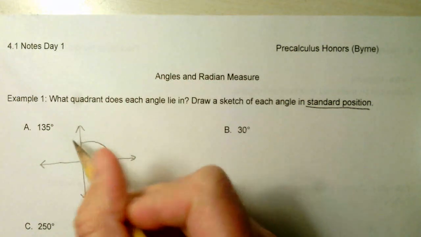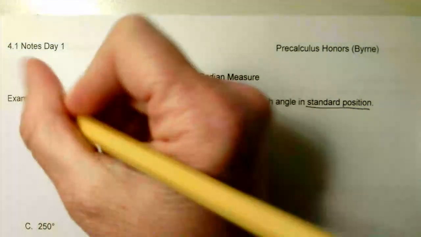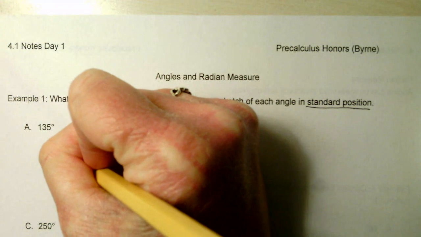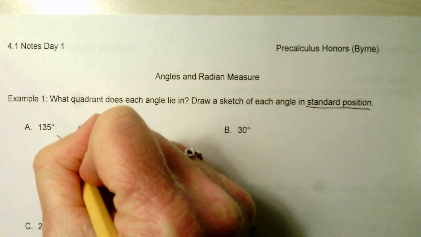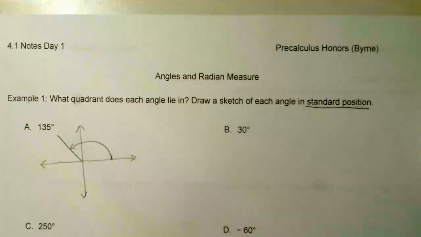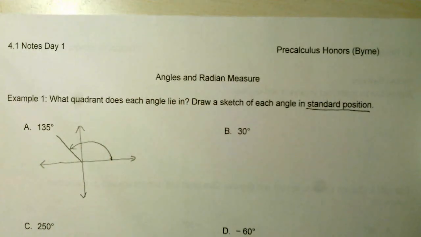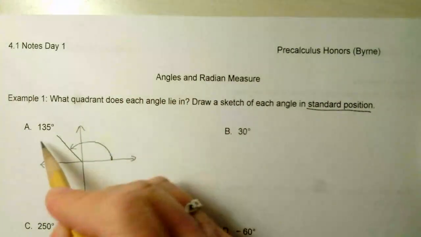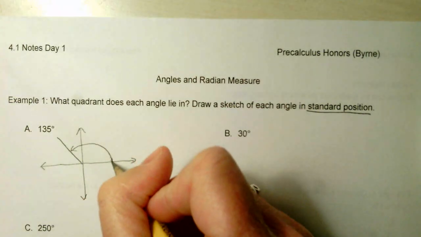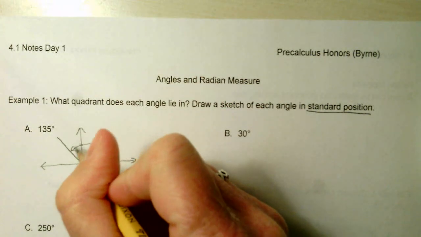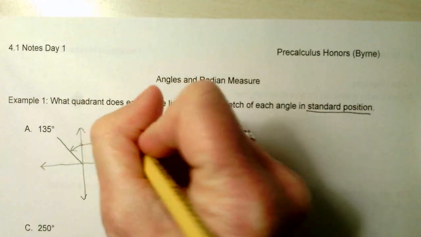And then hopefully you'll realize that 135 is 90 plus another 45. So I'm going to draw in a 45-degree ray like this, and an arrow to finish my arc. So this is how we would draw 135 degrees in standard position. The angle goes 90 degrees and then 45 more. So we can see that this is in quadrant 2.